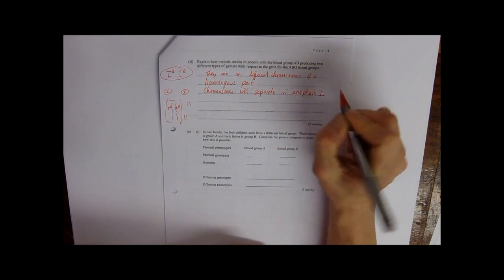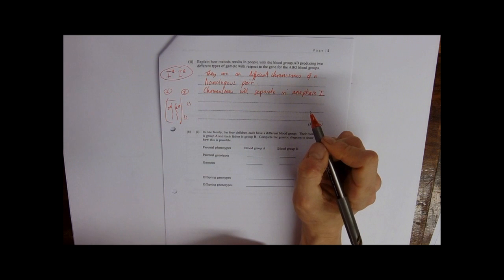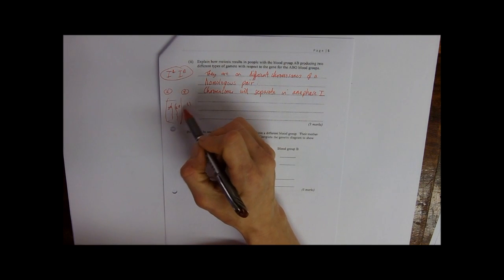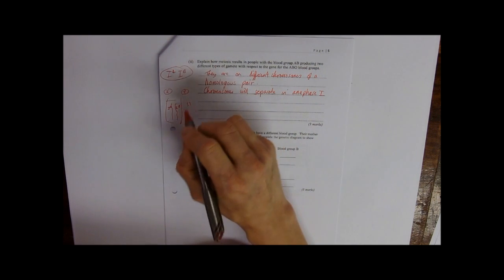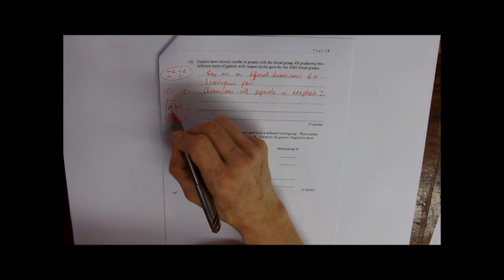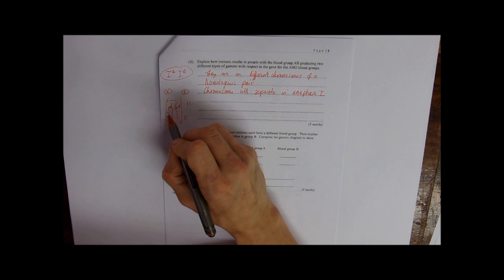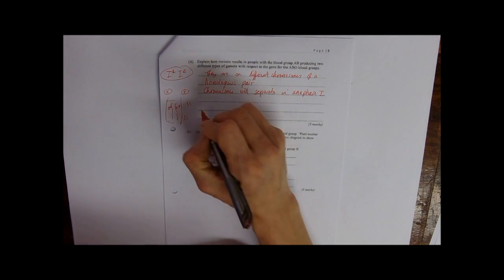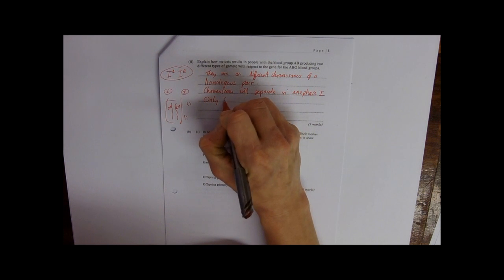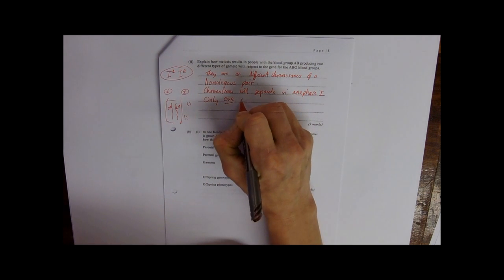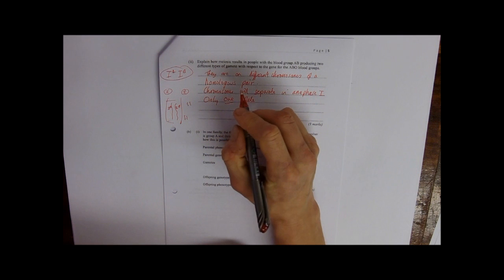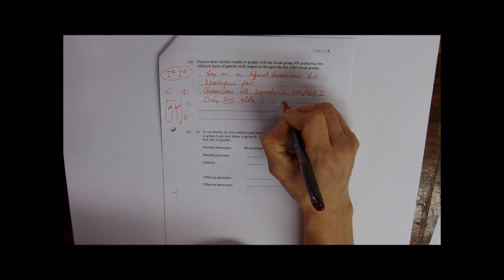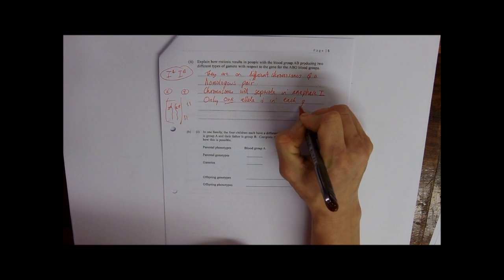So anaphase 1 of meiosis, and so these are going to separate, and the gamete will only get one copy of these, and in this example they'll only get IA or they'll get IB, so only one allele is in each gamete.